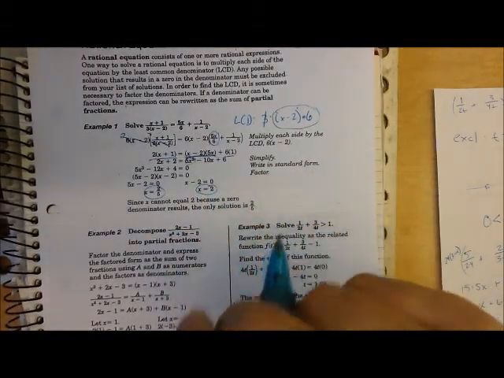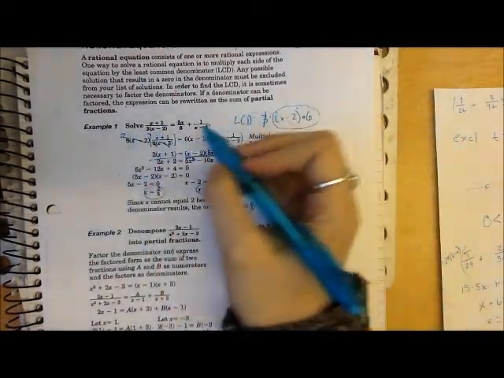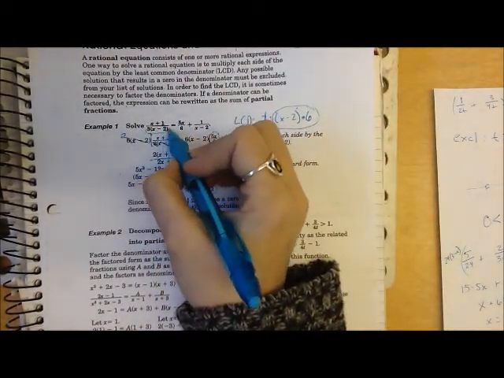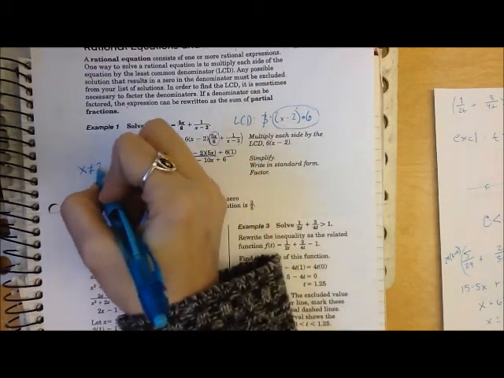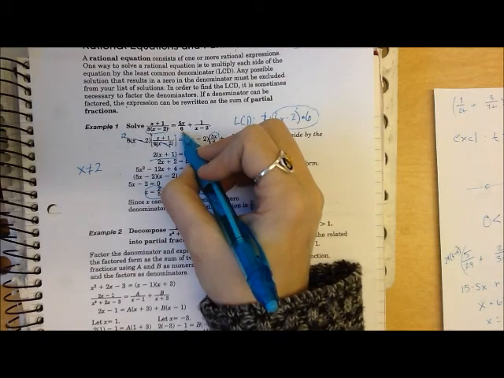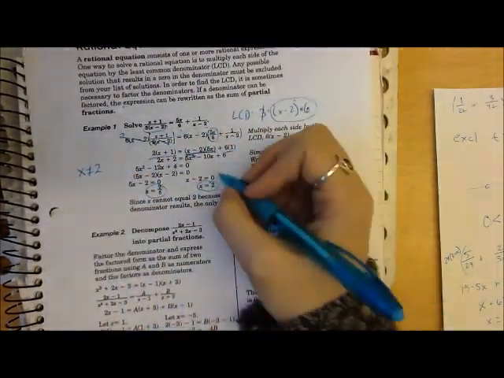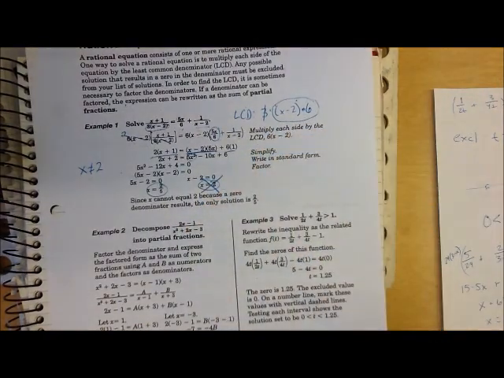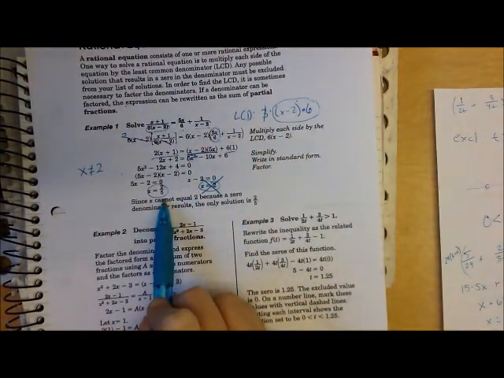Remember that anytime you have rationals, you've got to check for division by 0. So, what would cause the denominator to be equal to 0? Well, 2, so x cannot be 2. You can't make 6 into 0, that's fine. And x minus 2, we've already covered. So x cannot be 2, so we exclude it. And so the only solution is 2 over 5.